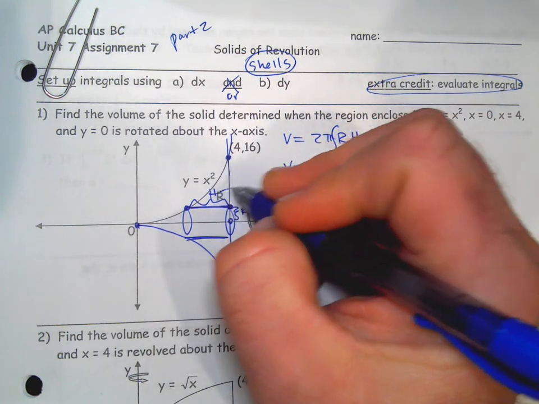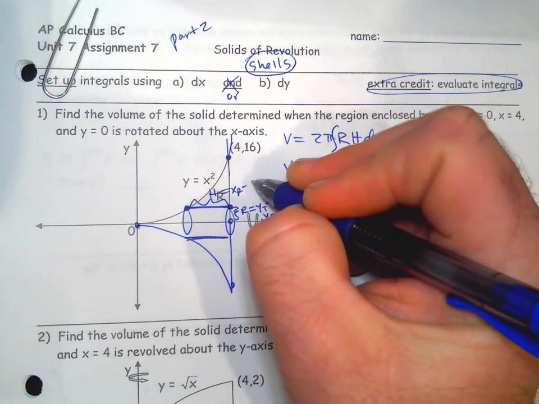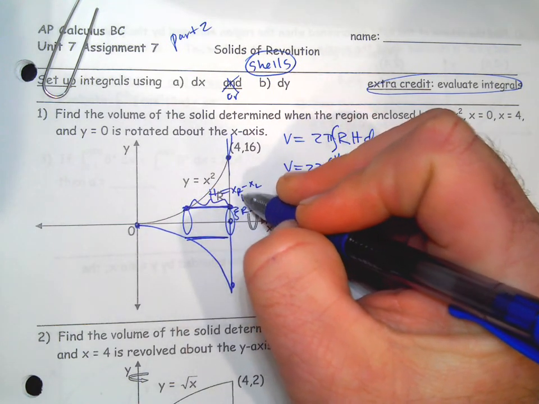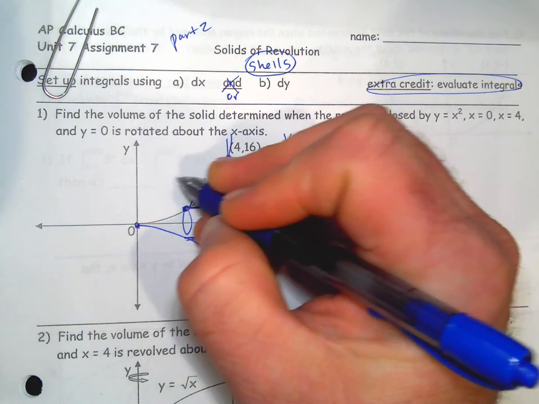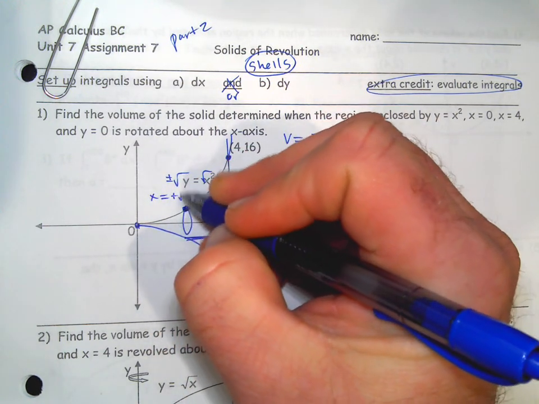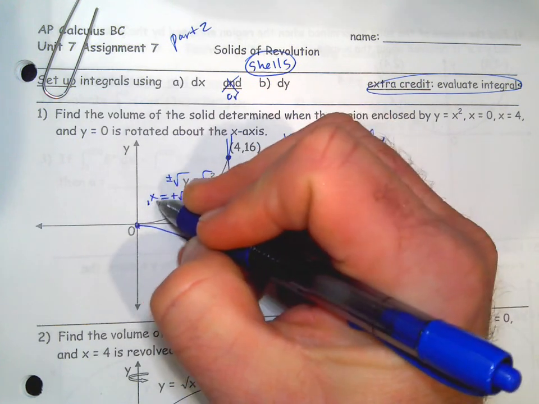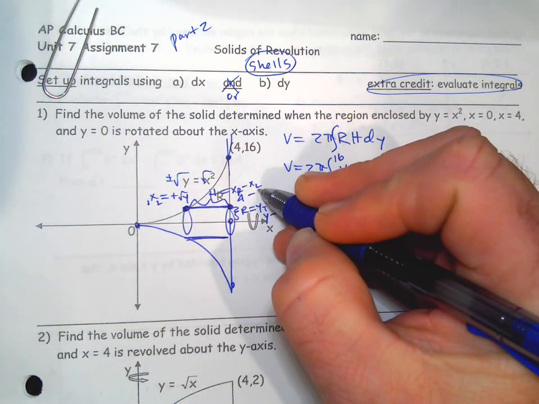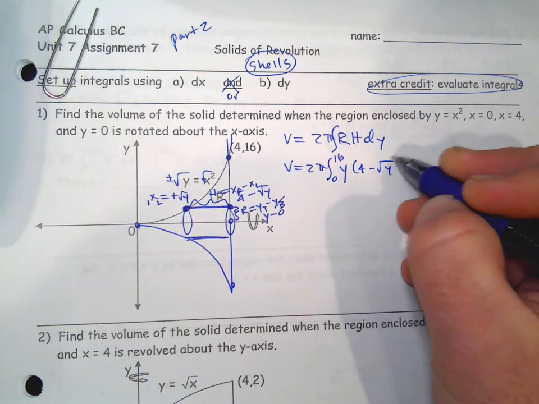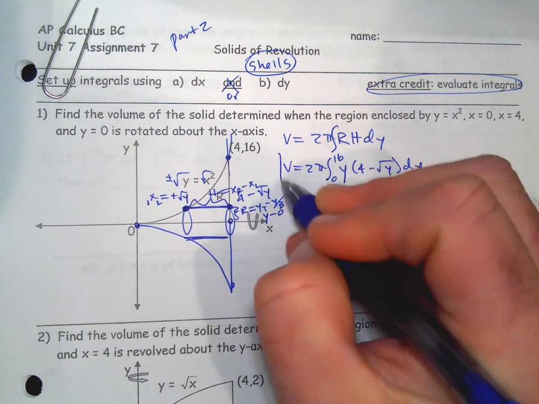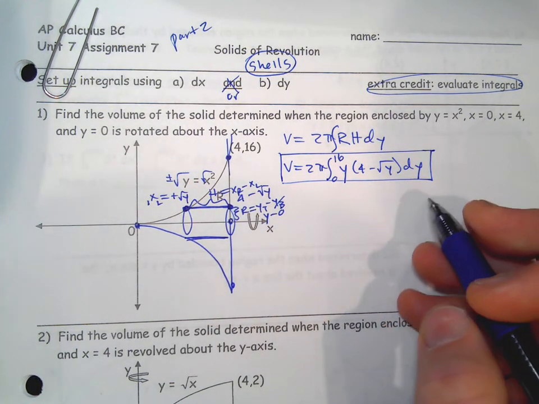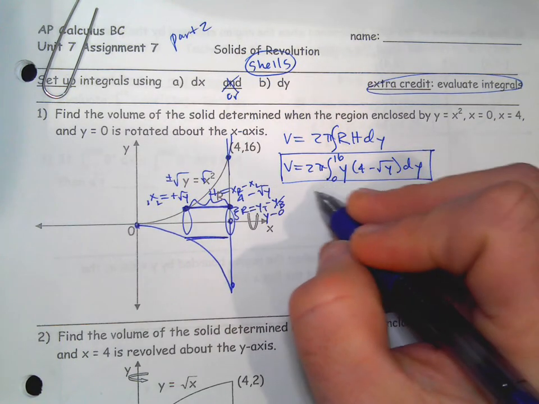The height is where the curves come in. X right minus x left. So x right is always 4. X left in terms of y would be positive square root of y. That's your x left. So it's going to be 4 minus the square root of y, dy. So that's your setup. And we could plug that in our calculator and should get the same answer we got when we did disks and washers.